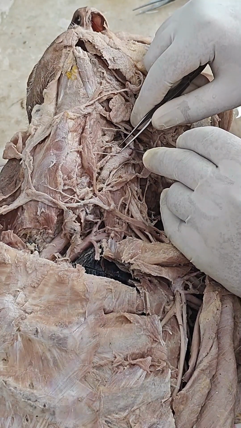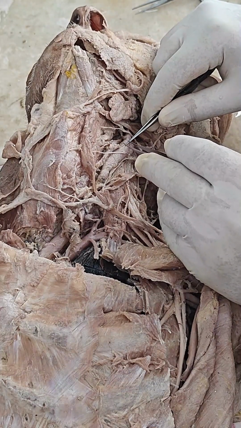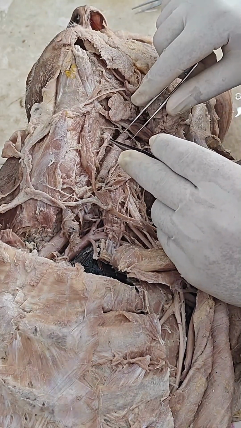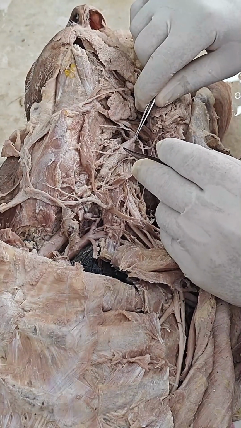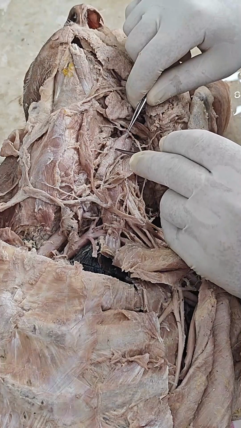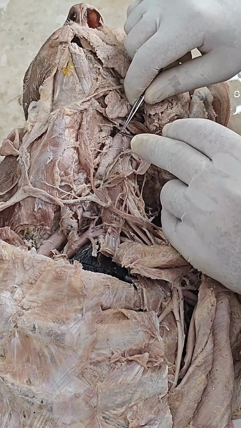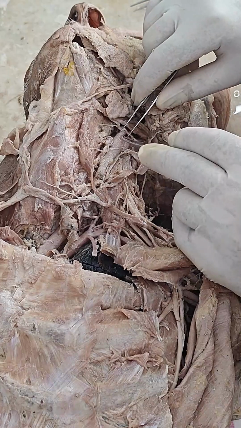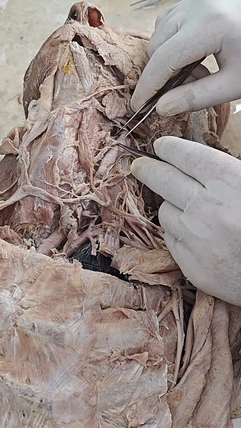But in this cadaver, there is some variation. This is the superior thyroid artery. The superior thyroid artery is normally the first branch of the external carotid artery, but here it is a branch of the common carotid artery, because it arises before it divides into the external and internal carotid artery. The common carotid artery in this cadaver gives the superior thyroid artery.